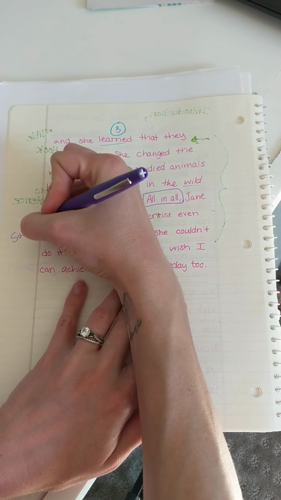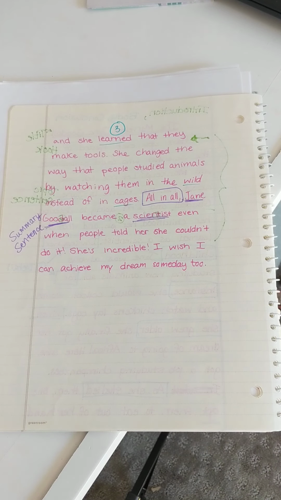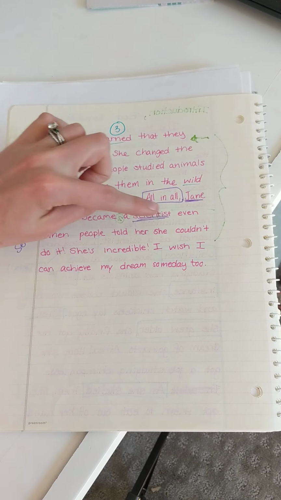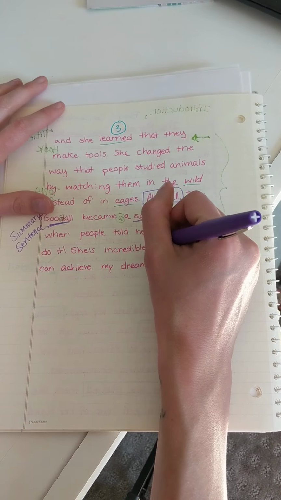Then I can move on to giving some of my opinion or how I feel about the person at the end. This is not opinion writing, but at the end of informational writing, often authors will do this. They will say a little bit about the feelings that this person or topic gives them. So you can start this with a wish or a hope. I wish, this doesn't make sense. I wish I could achieve my dream someday too.